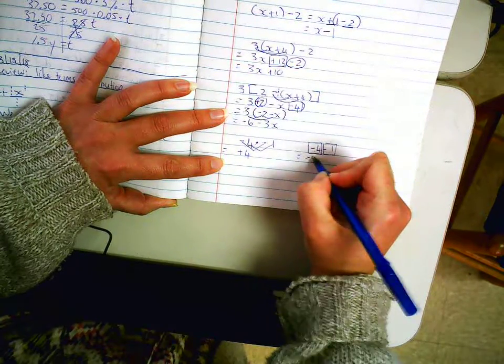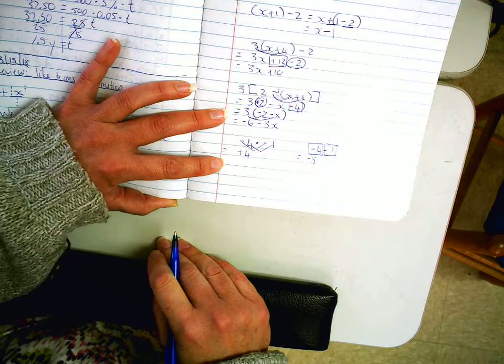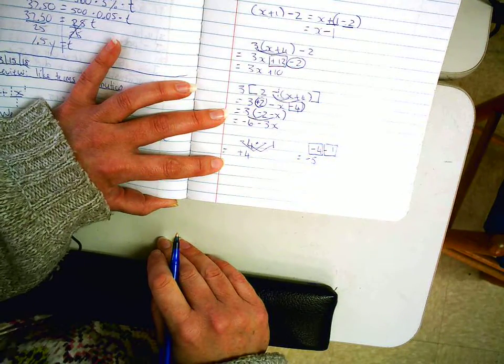5. Okay? And that was in a nutshell, quickly adding and subtracting like terms and distribution and working with positives and negatives.